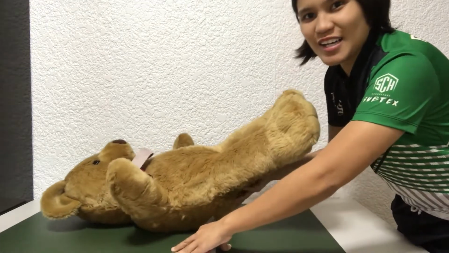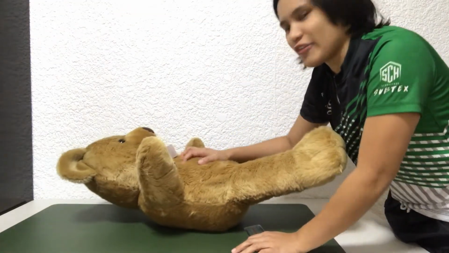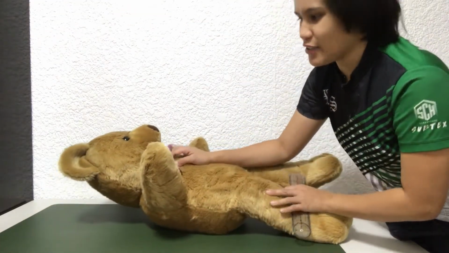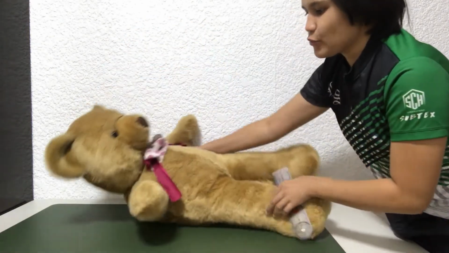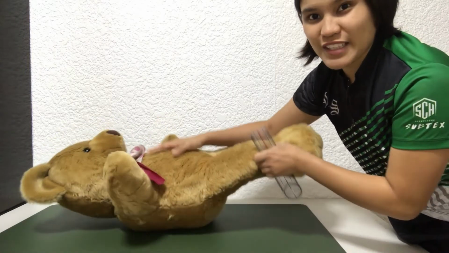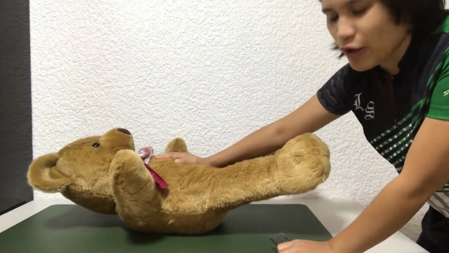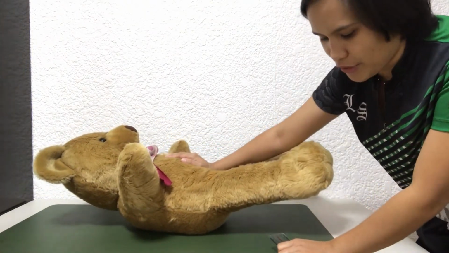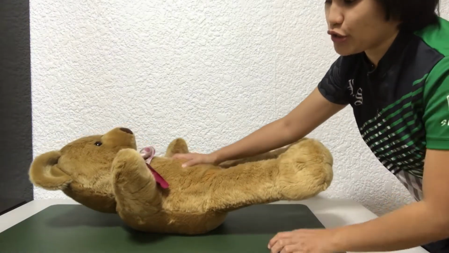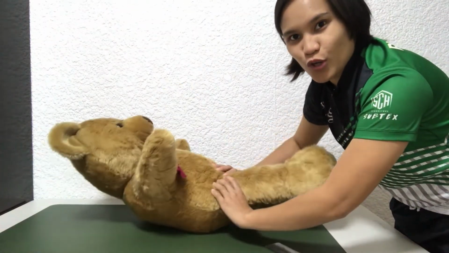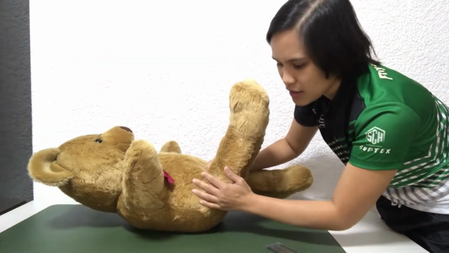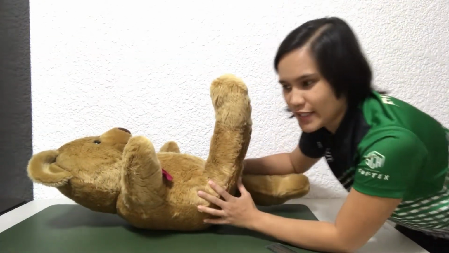Okay, so everyone, I don't have an available patient right now, but I have Mr. Teddy. So we will try to provide an example of how we use the goniometer for measuring the range of motion. For example, we want to measure the range of motion of the hip joint of Mr. Teddy.